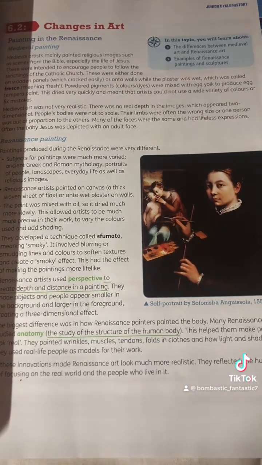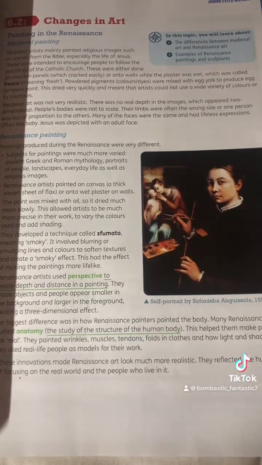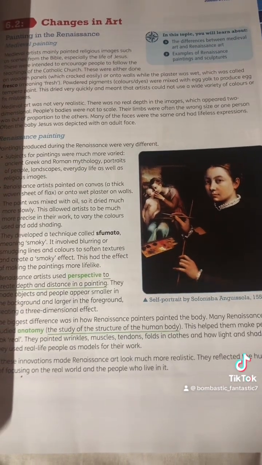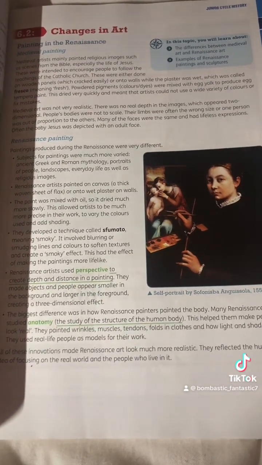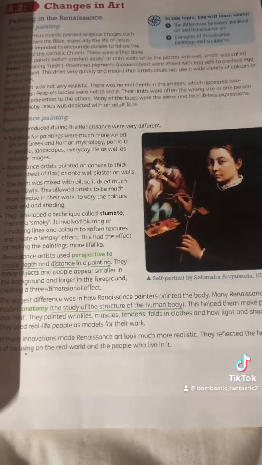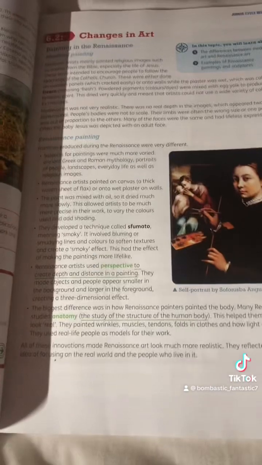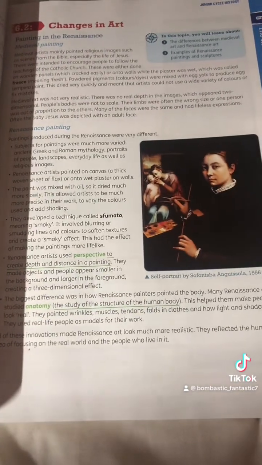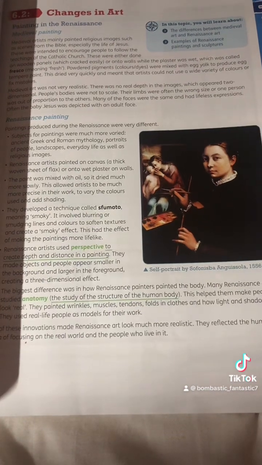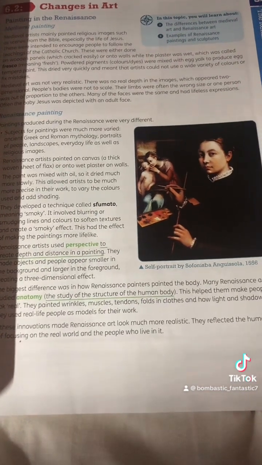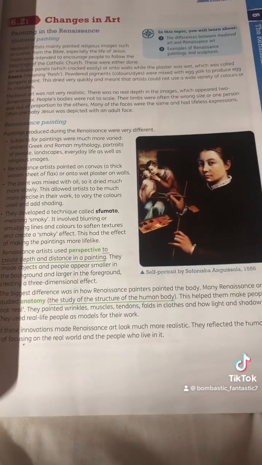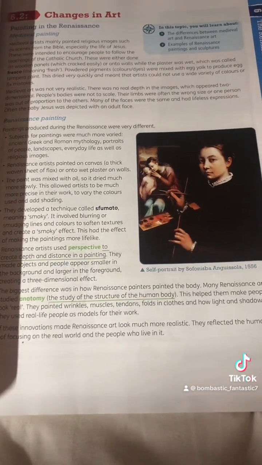They were either done on wooden panels, which cracked easily, or onto walls while the plaster was wet, which was called fresco, meaning fresh. Powdered pigments, colors, dyes were mixed with egg yolk to produce egg tempera paint. This dried very quickly and meant that artists could not use a wide variety of colors or fix mistakes.